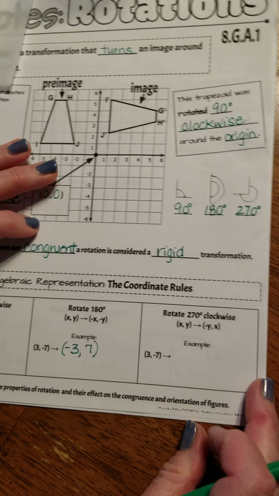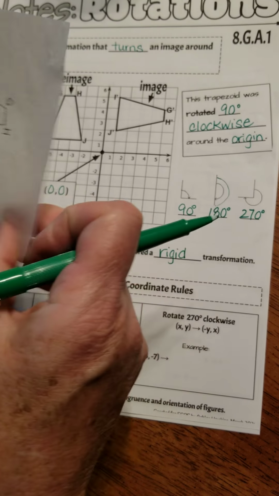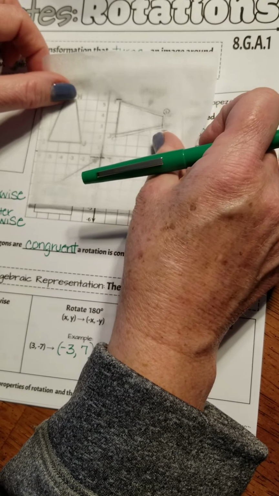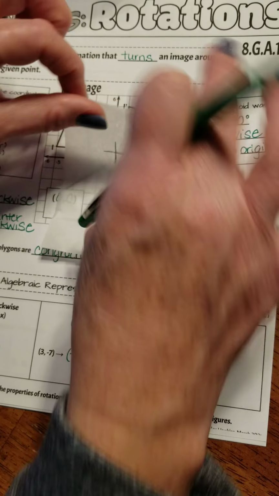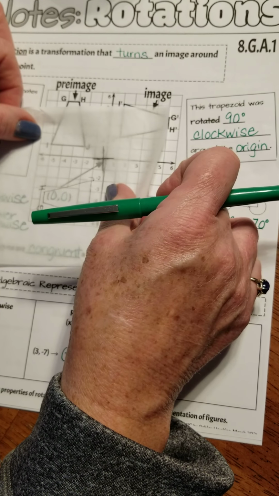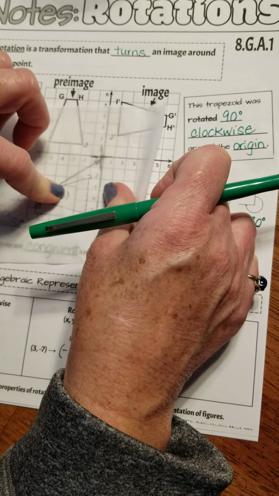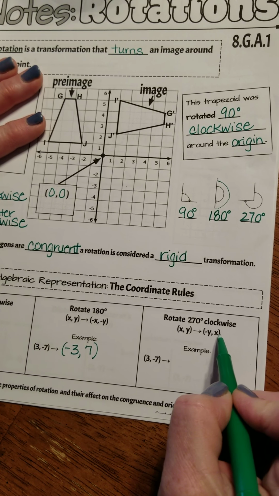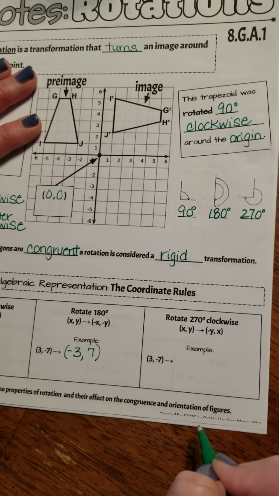If we were going to rotate 270 degrees clockwise, that means we would take this shape and go 3 right angles. 1, 2, 3. So instead of being, in this case, in the second quadrant, we would now be in the third quadrant. So this time, our x is going to jump to our y value.